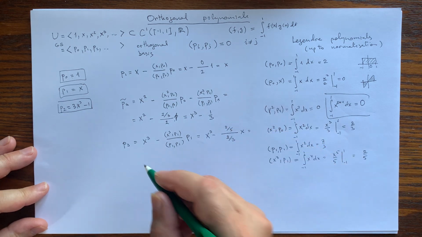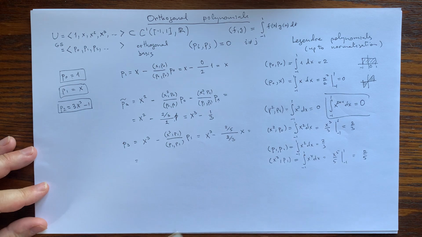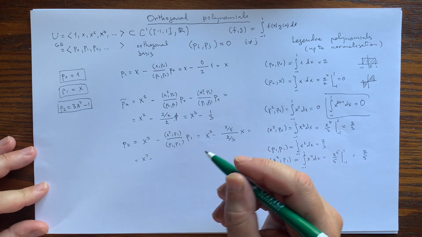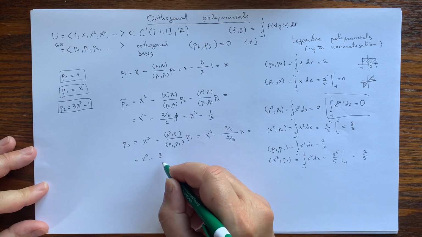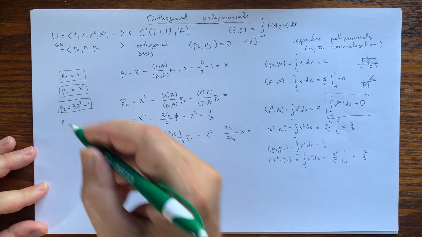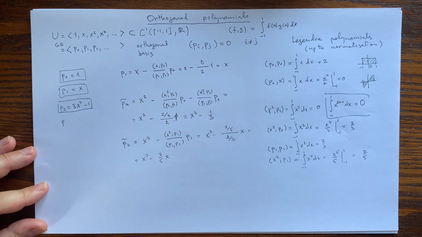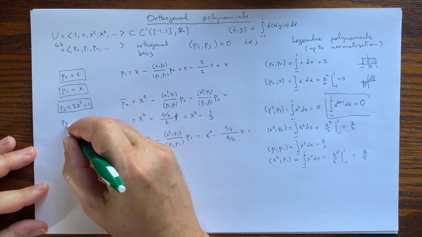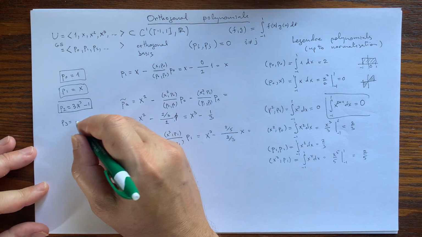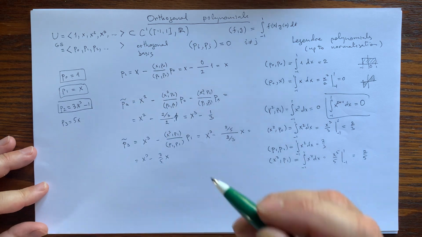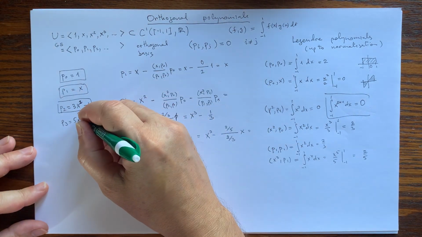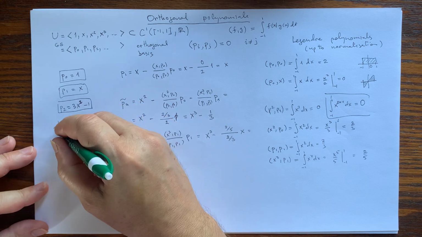And then simplifying it as much as we can, we'll have x cubed minus 3/5 x. And again, doing the same normalization, calling it a preliminary answer and making the final clear in the denominator, we'll have 5x cubed minus 3x.